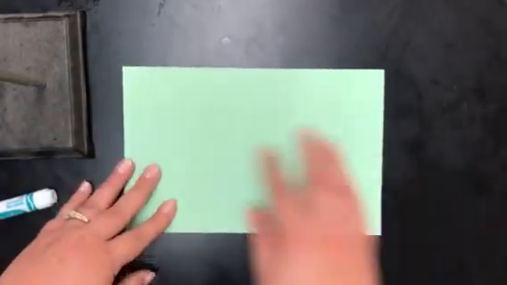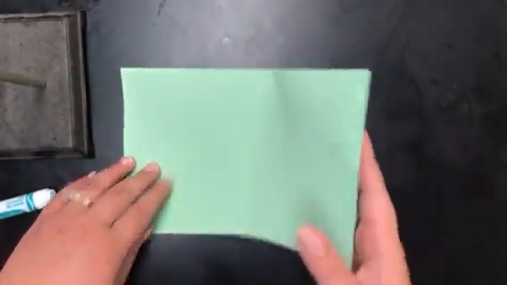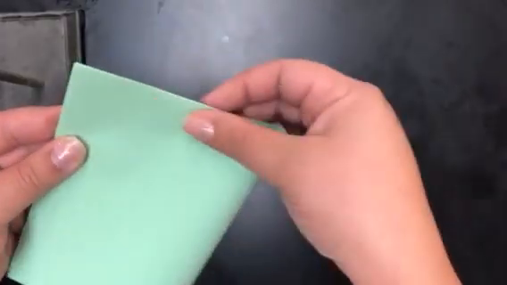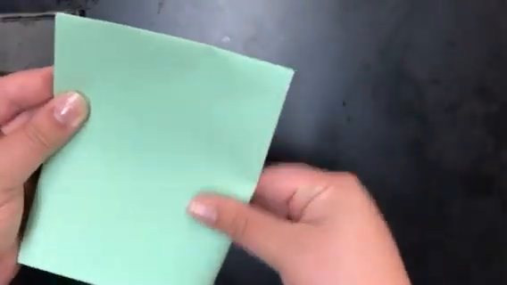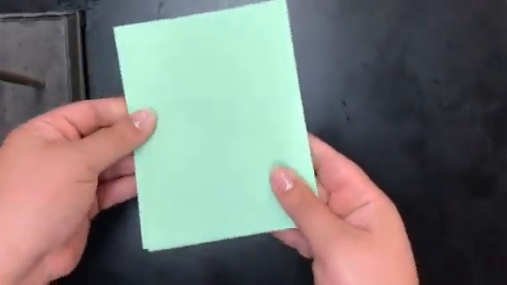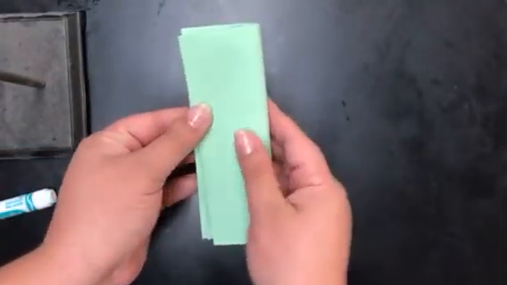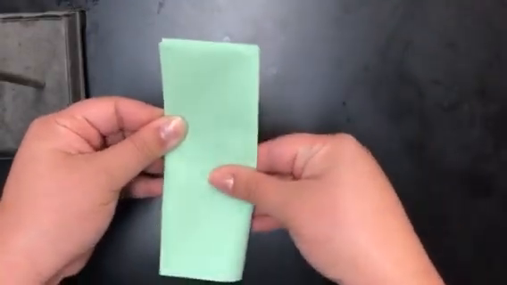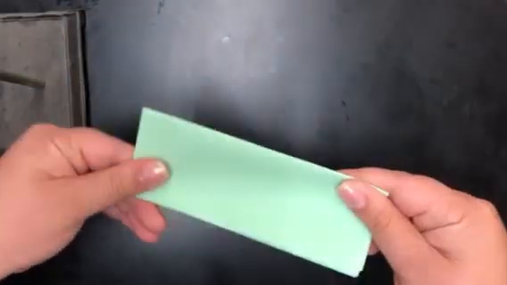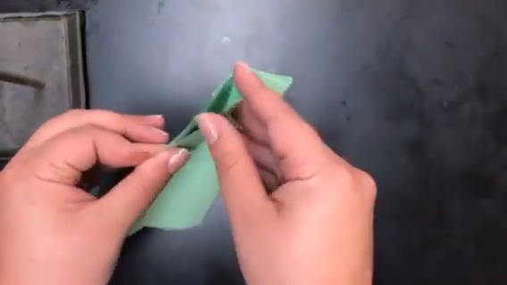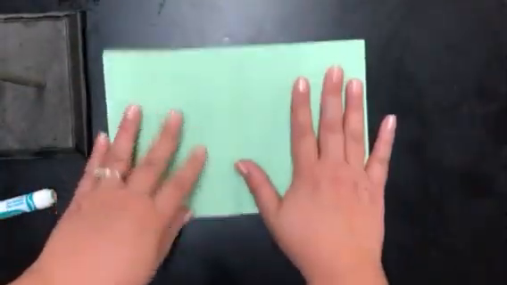Okay, make a good crease. And then you're going to turn it, and then you're going to fold it in half again. You can align the paper to make sure it's even. And then you're going to fold it in half again, like so. Okay, after you do that, you can open it, and then you should have 4 equal spaces.